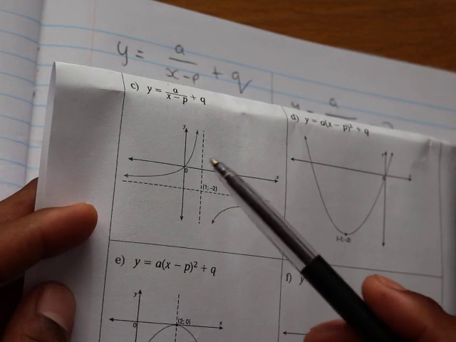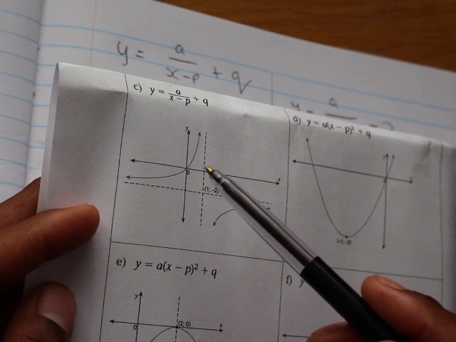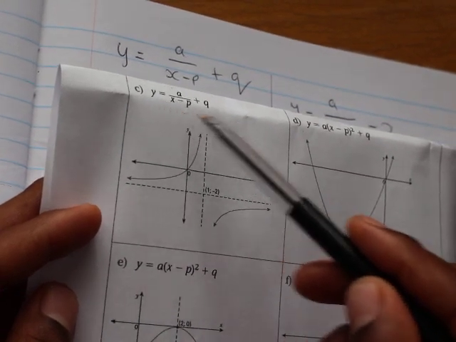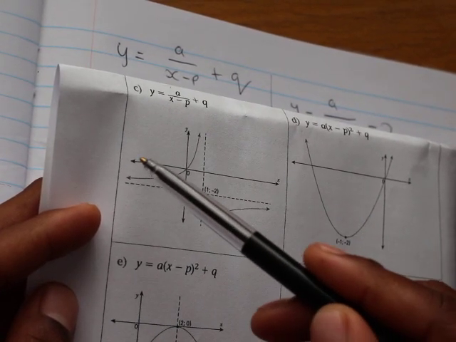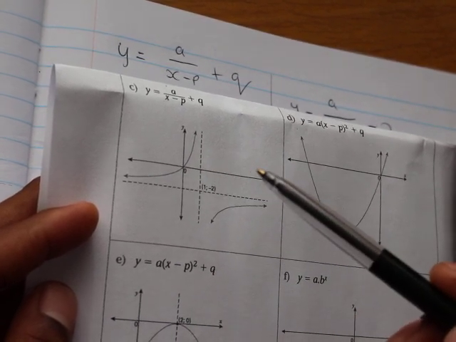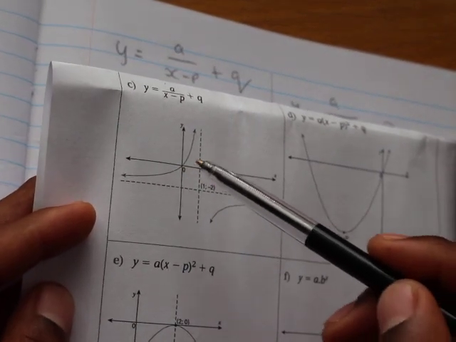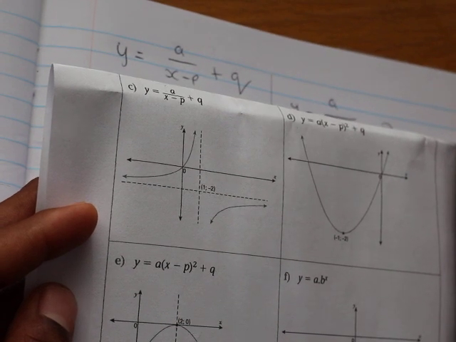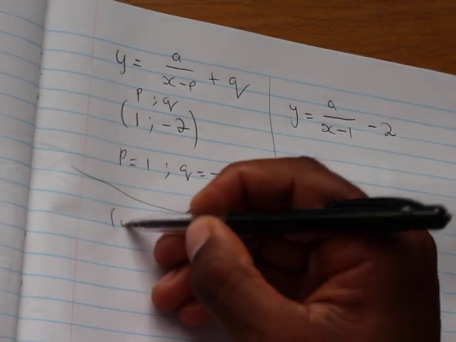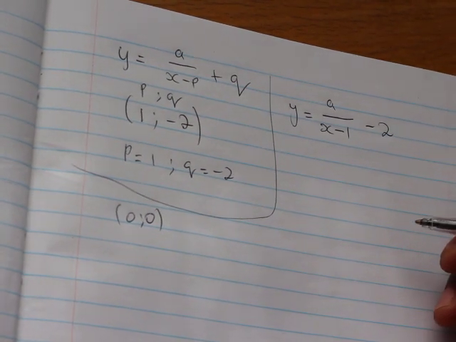And remember that that's 0 over there. So 0 is to 0 is actually one of the points that belong to this function, because this function is passing through the origin. I think they did this on purpose so that you don't actually spot that there's 0 is to 0 as part of the coordinates for the function. So 0 is to 0 is one of the points we're going to be using to find our a.